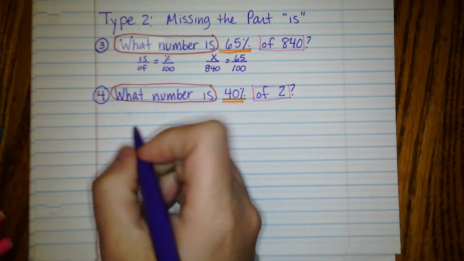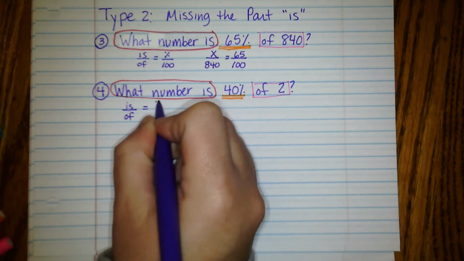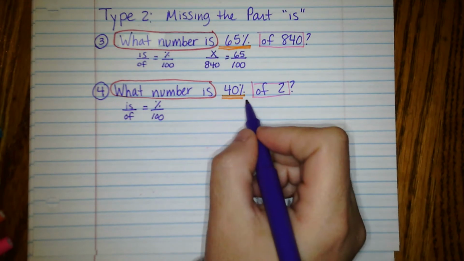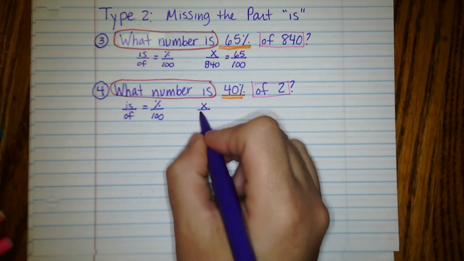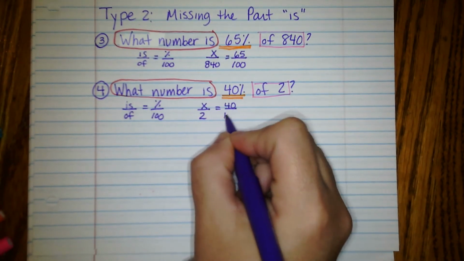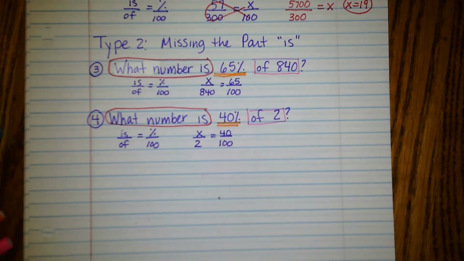In this one, we would have is over of equals percent over 100. So in this case, our is what we're looking for. Of is 2. Our percent is 40 over 100. So there's the setup for them. Now we're going to go ahead and solve it.